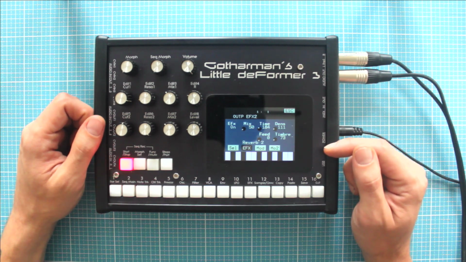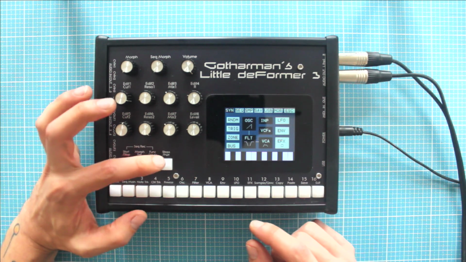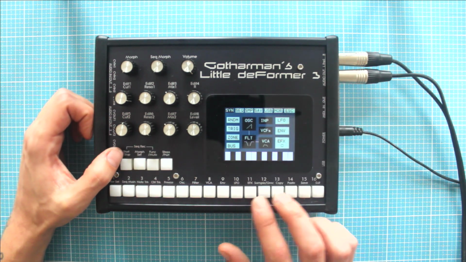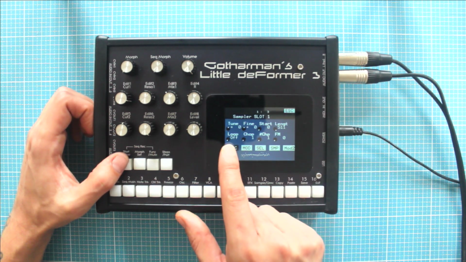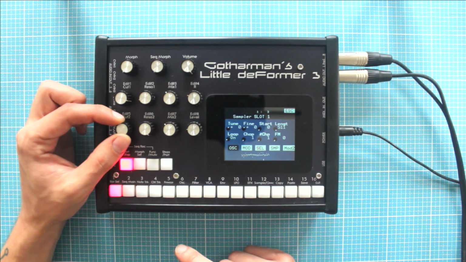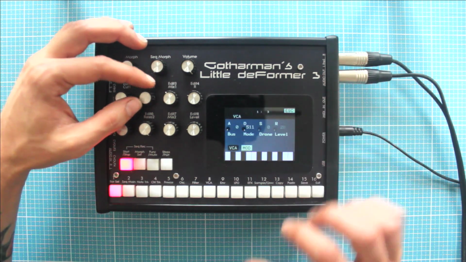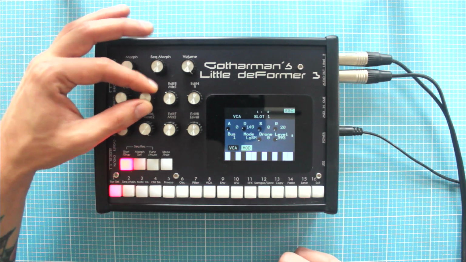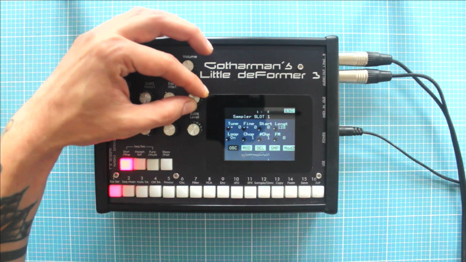And since we used a sample where each chop has exactly the same length, it's really interesting to play with the length parameter when looping is on. Let's reduce the VCA, too many retriggerings. Let's play with the length parameter.